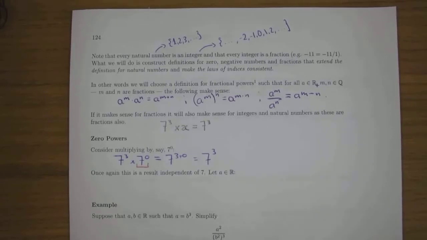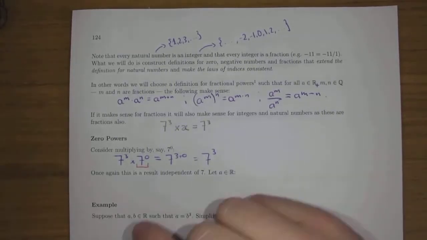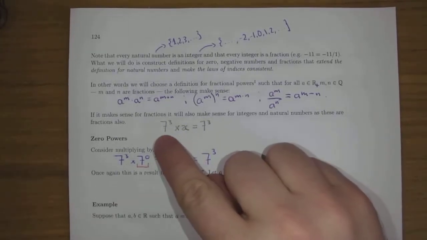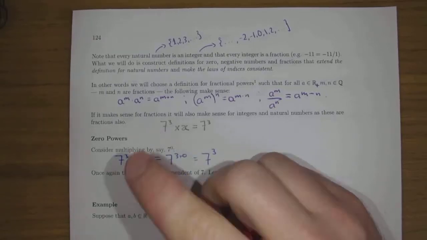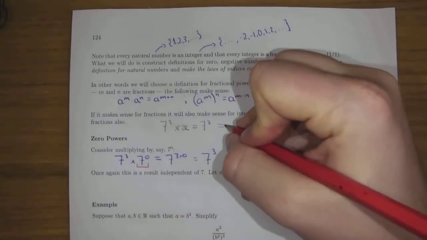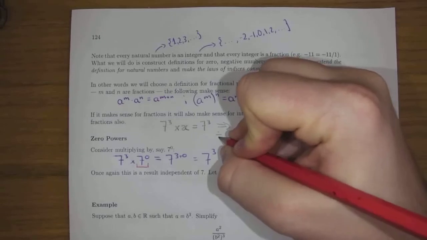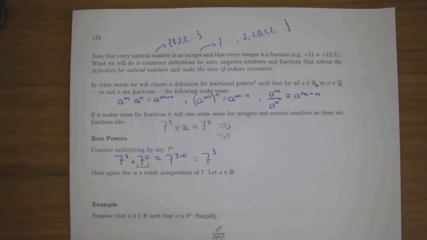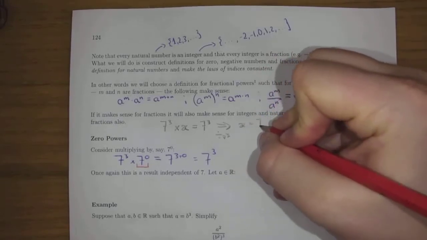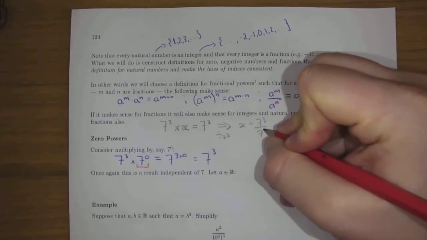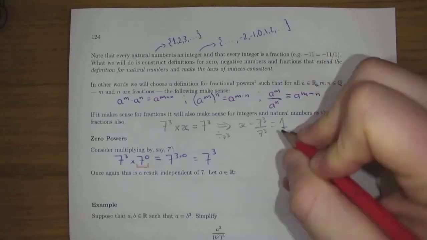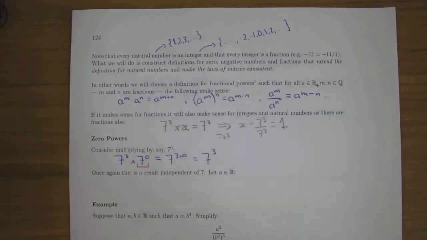You can say it's just obviously 1, and that's probably what I would normally do, but let's go a bit more. So you're trying to find out what x is, you need to get rid of this multiplied by 7 cubed. What is the inverse of multiplying by 7 cubed? Dividing by 7 cubed. Do it to both sides. You'll get that x is equal to 7 cubed divided by 7 cubed, and what's any number divided by itself? 1.